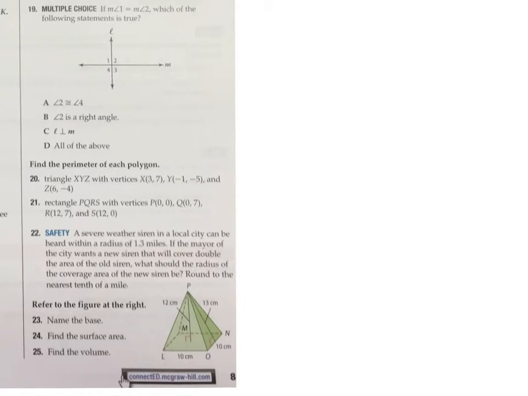Okay, multiple choice. If measure of angle 1 equals measure of angle 2, which of the following statements is true? Well, if you notice, angle 1 and angle 2 here create a linear pair. If they create a linear pair, then both of them together equal 180 degrees. Since they are equal, if I take 180 and divide it by 2, then each of those will equal 90 degrees.